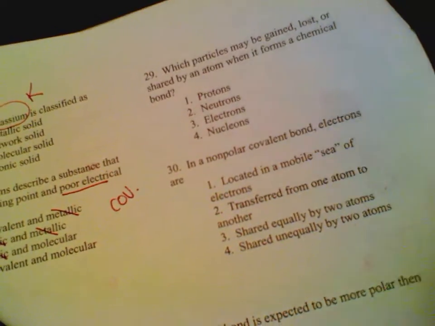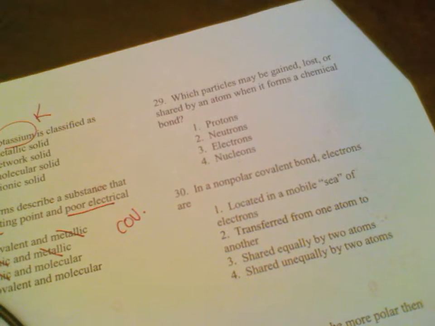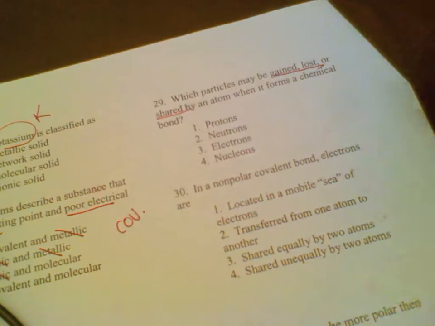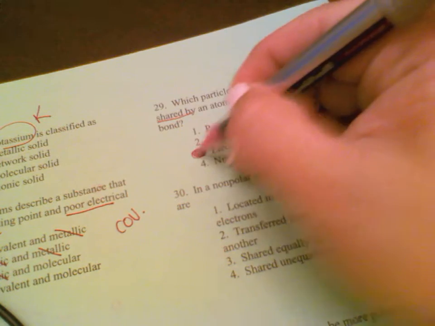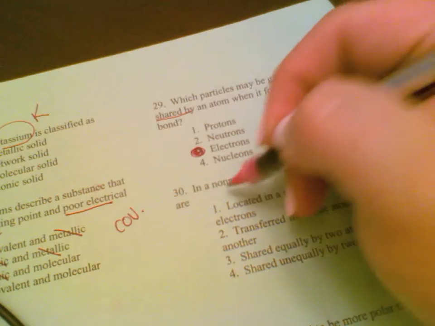29. Which particles may be gained, lost, or shared by an atom when it forms a chemical bond? So gained, lost, or shared. Electrons. I'm losing them. I'm gaining them. I'm sharing them. 30. In a nonpolar covalent bond, electrons are, let's see, nonpolar covalent.